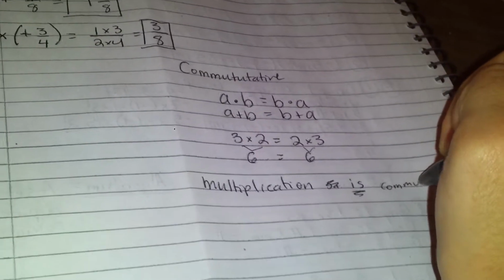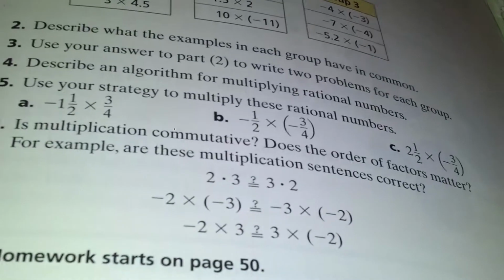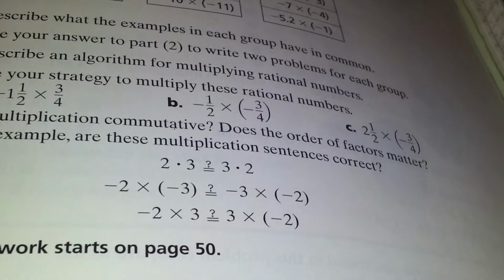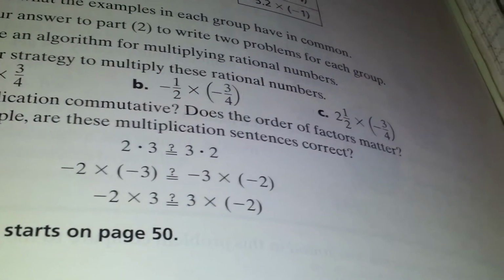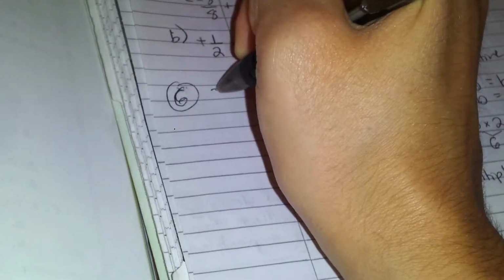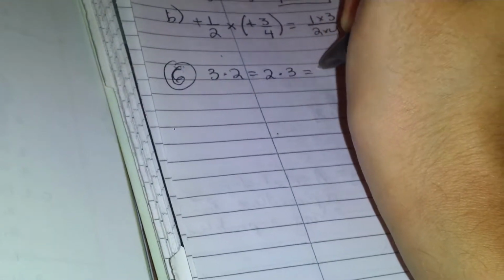Now, we are going to actually discover that through solving this problem. It wants us to figure out whether the problems are correct. So, we're going to write down for part C, this is for question 6. 3 times 2 does equal 2 times 3 equals 6.